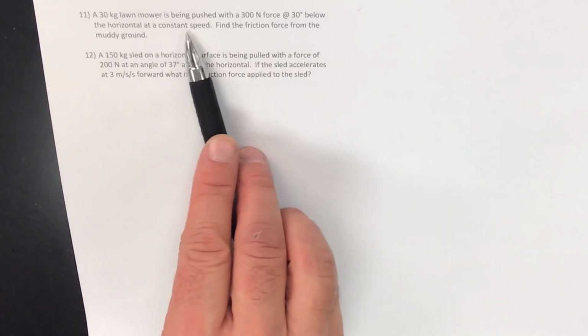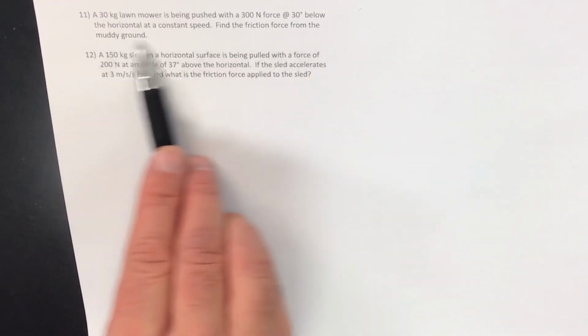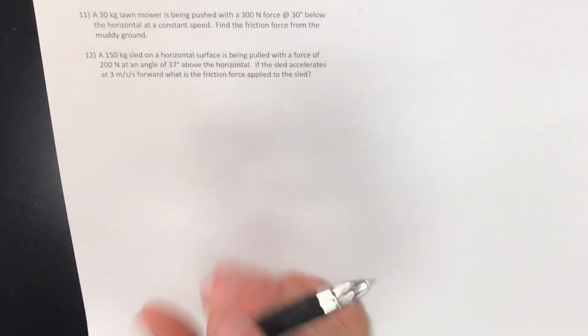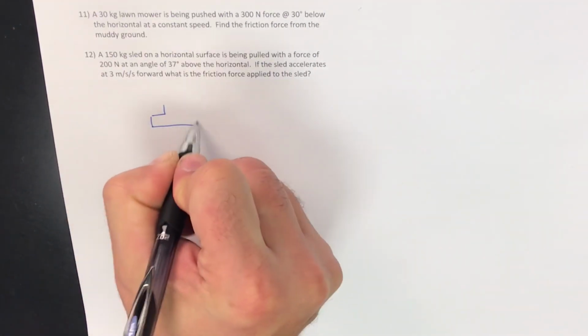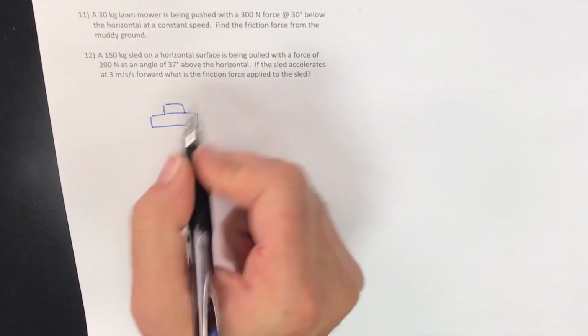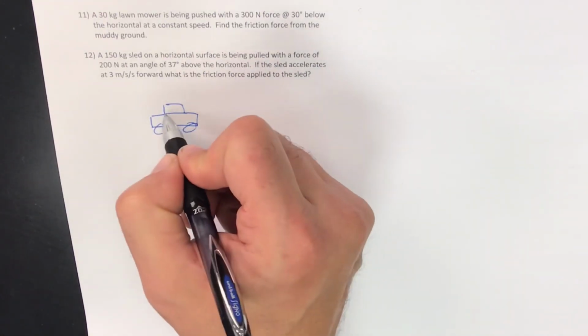I'll show you in the picture. At a constant speed, find the friction force from the muddy ground. Okay, so 30-kilogram lawnmower, and you can start your little lawnmower like this. Here's your lawnmower. Put a block on top of a block. You can make that into a car, right? You can make that into a tank, or you can make it into a lawnmower.